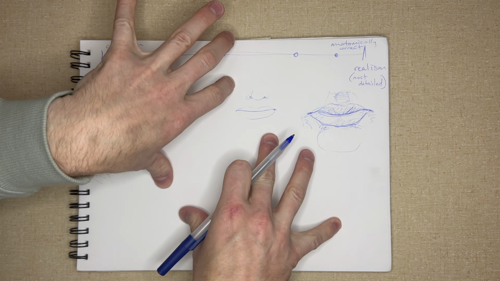actually pretty similar to as far as I go in my style. My style is a little bit cartoony. It's not straight up comic book cartoony.